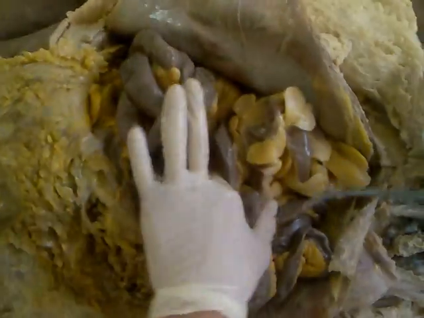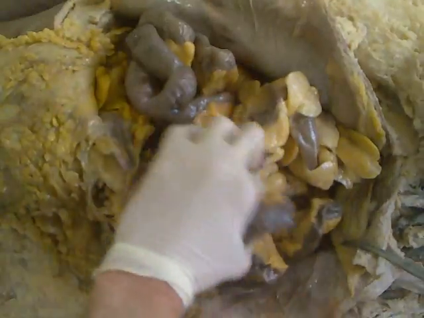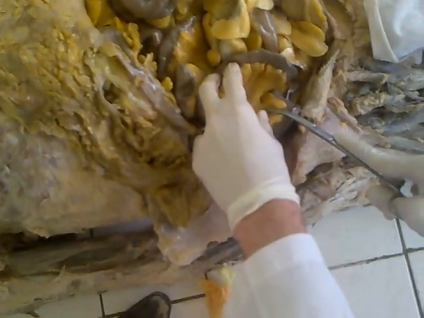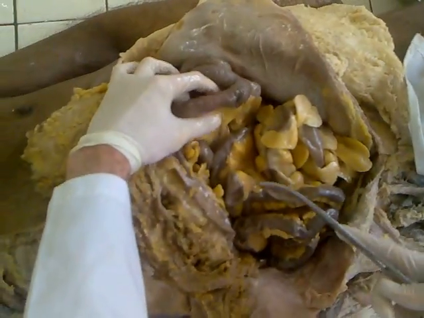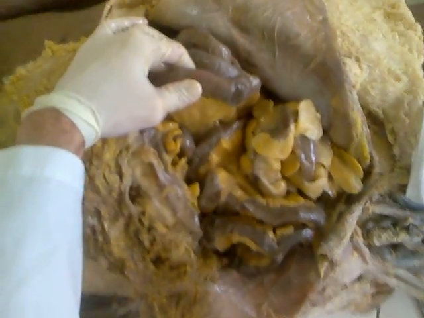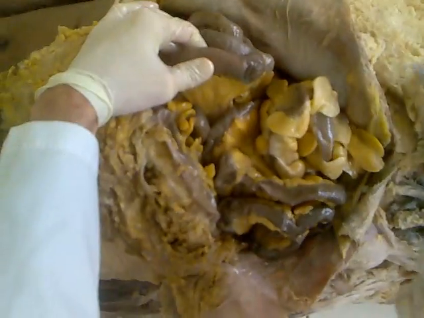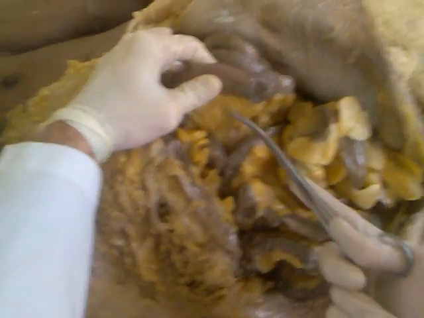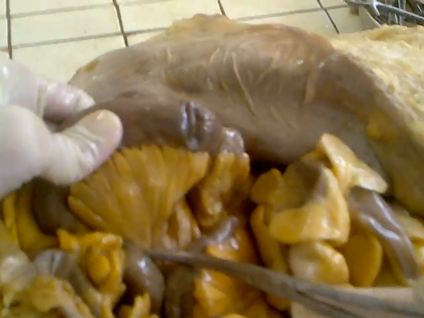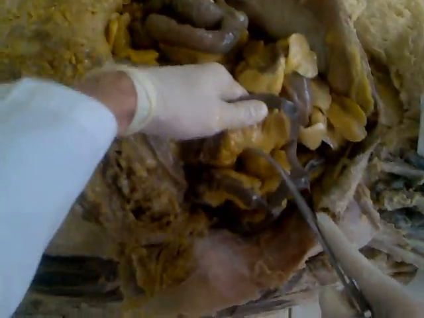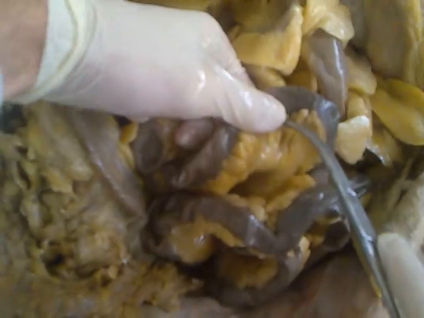As we go more down toward the right iliac region, we can see that this is the jejunum. An important difference between the duodenum and the jejunum that we can see here is the difference between jejunum and ileum. In the case of the jejunum, the fat is more located at the base of the mesentery, not at its tip. Whereas in the ileum, you can see that the fat is prominent even near the wall of the intestine.